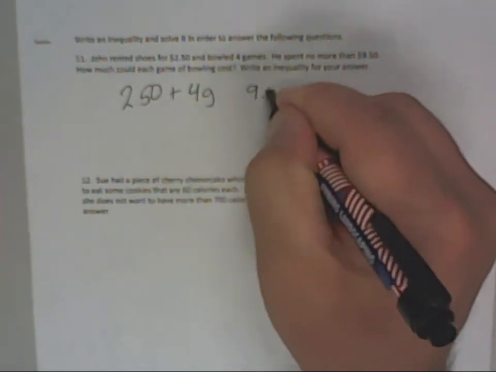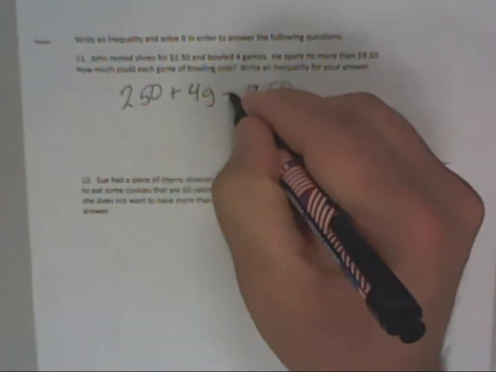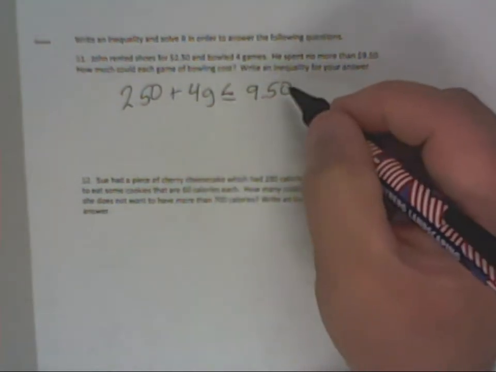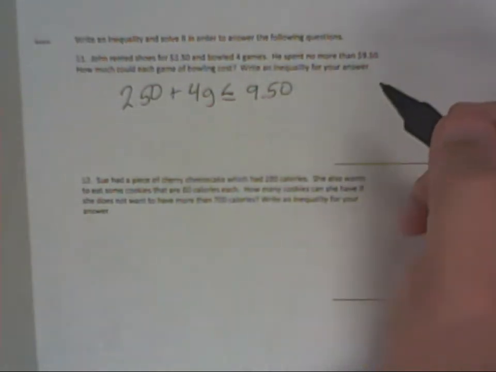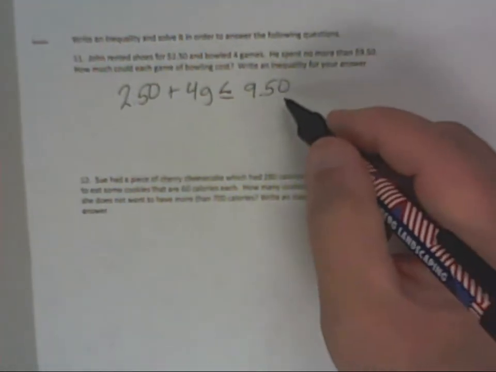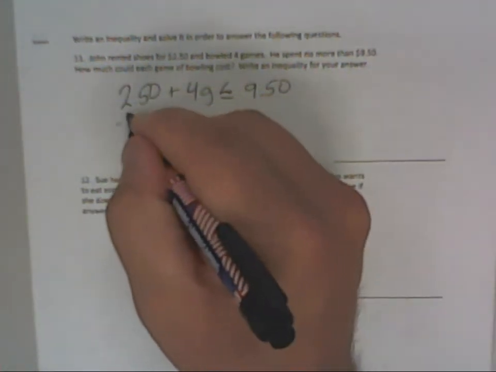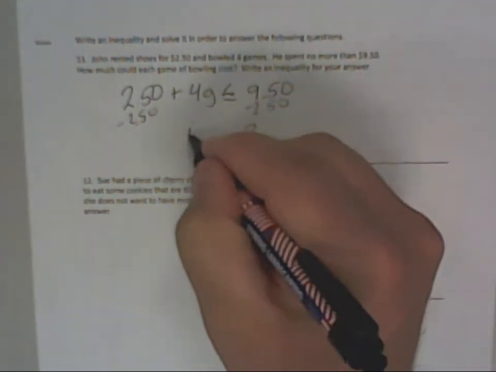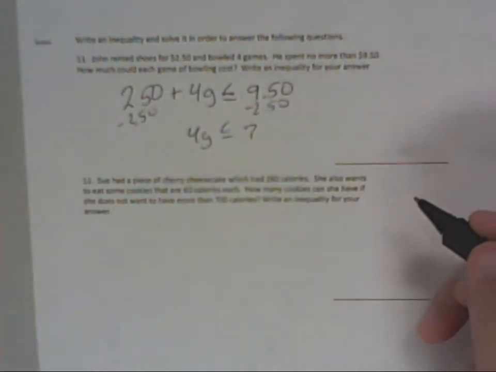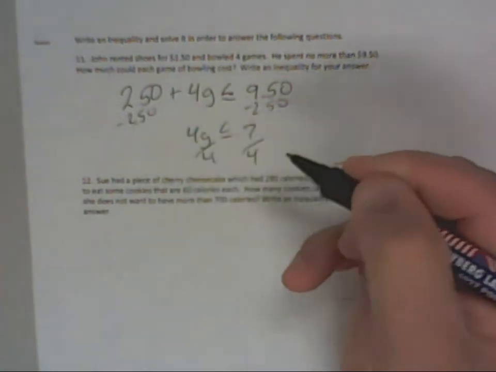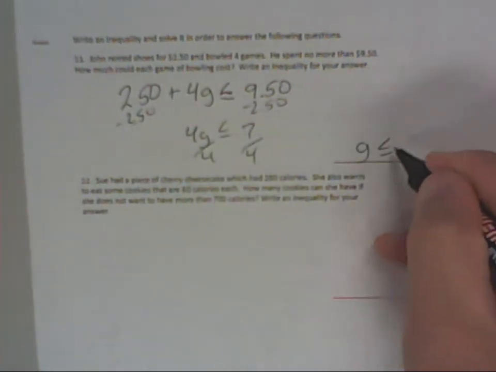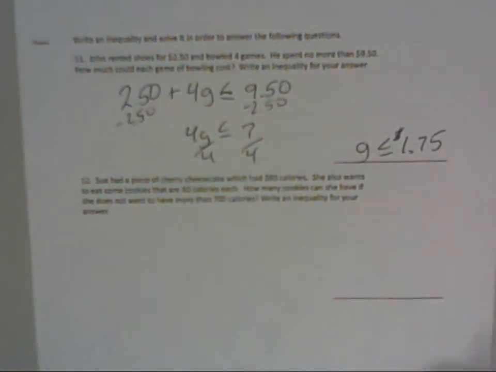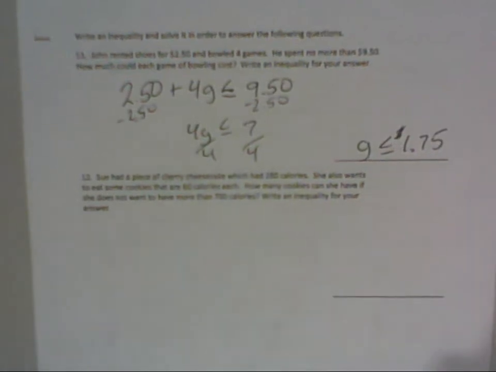He spent no more than $9.50, which means it could be equal to $9.50 or it could be less than $9.50. But we know it was not more than $9.50, so it has to be less than or equal to $9.50. So then this is the equation that you would set up for number 11. If we subtract $2.50 then from both sides, $9.50 minus $2.50 is 7. So 4G is less than or equal to 7. And if I divide both sides by 4, what I get is that G is less than or equal to 1.75, which is $1.75. So each game had to be less than or equal to $1.75.